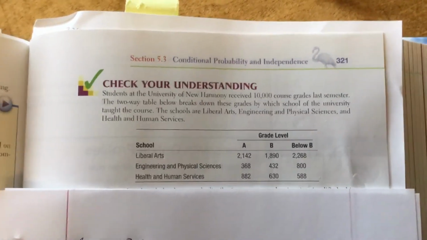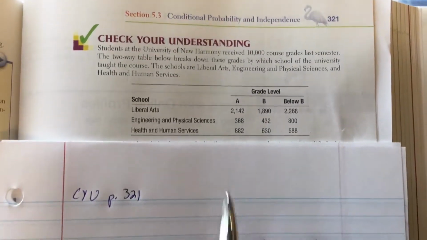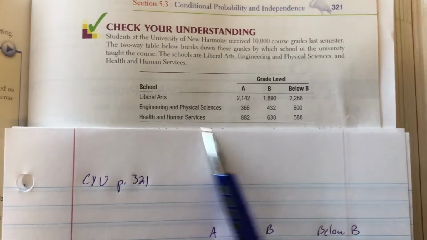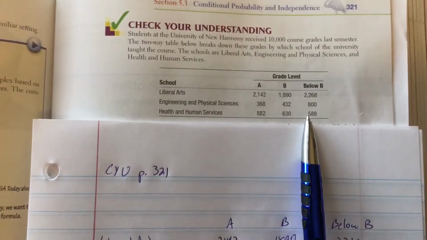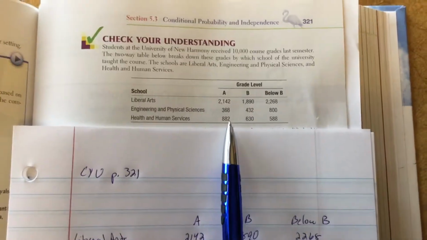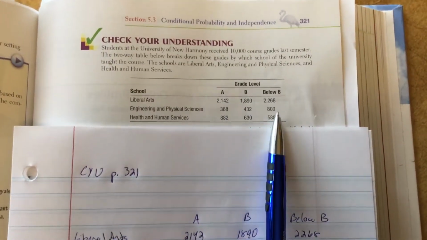Okay, we're going to do the Check and Understand on page 321. Students at the University of New Harmony received 10,000 course grades last semester. The two-way table below breaks down these grades by which school the university taught the course, and their grades: A, B, and below a B.